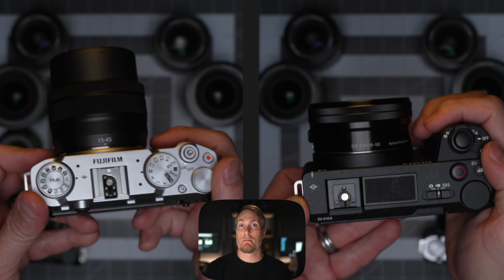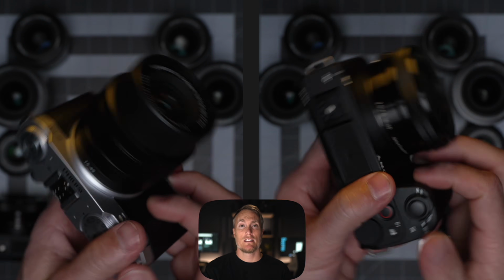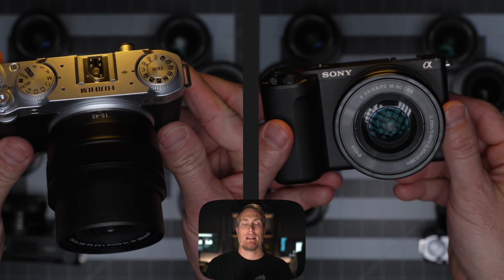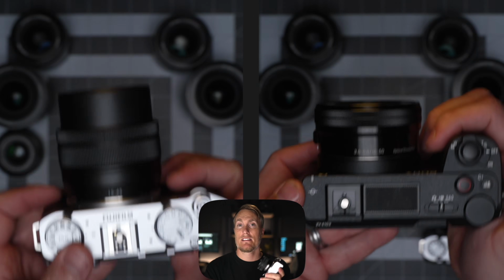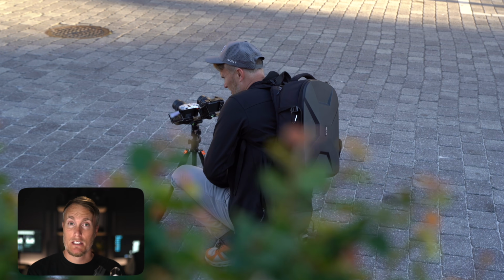I also put both kit lenses on both cameras and used them as a beginner would, just out and about in run and gun situations as if I was on a budget and I couldn't afford anything more expensive than the kit lens. Now, don't underestimate the kit lenses. If it's all that you can get, they're still pretty impressive.